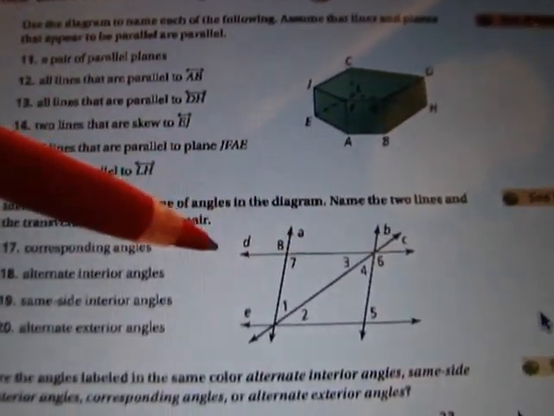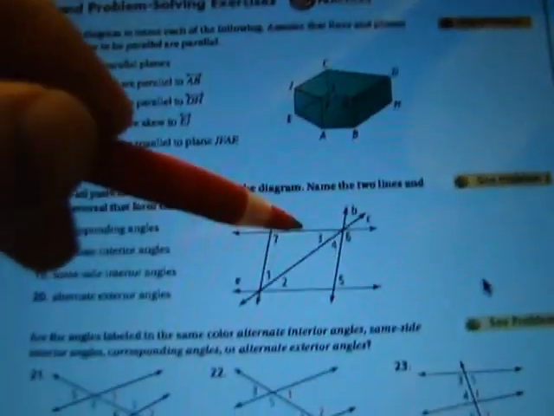So see, 3 and 2 are between lines D and E with transversal C. So angle 3 and angle 2 formed by, see, 3 and 2 are formed by line D and line E, and transversal C. We also saw that there was angle 4 and 1, which are formed by A and B and transversal C. Okay, that's 18.